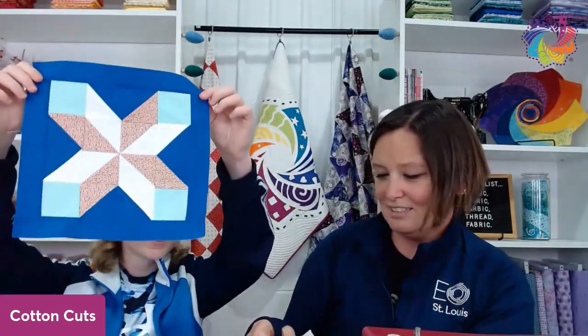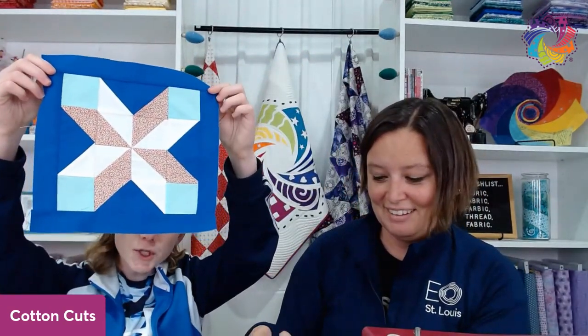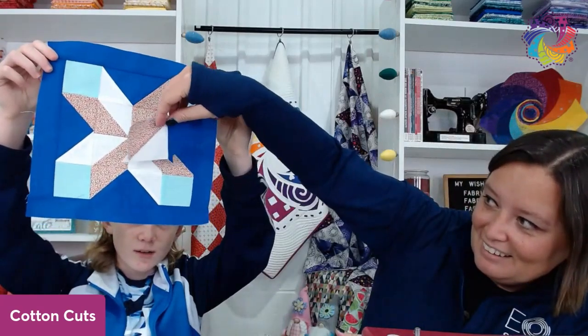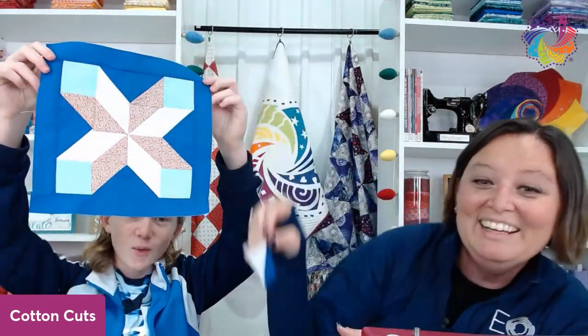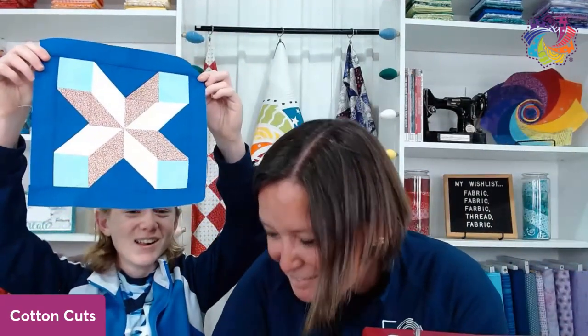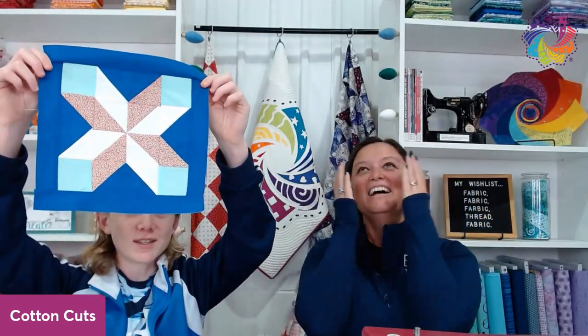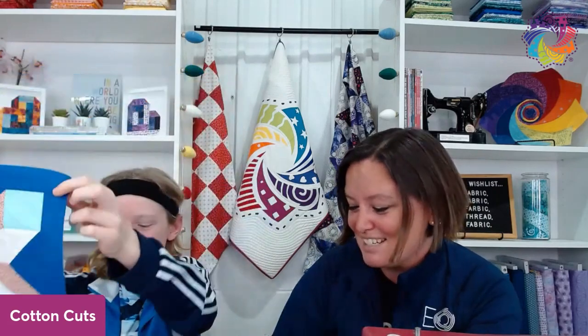Well, for those who can find that shape in here, we will gladly give you $10. Okay, come on. Who wants to bet that they can find it? Okay, I don't know how we're going to finish. Again, we do not have enough fabric to actually make this block.